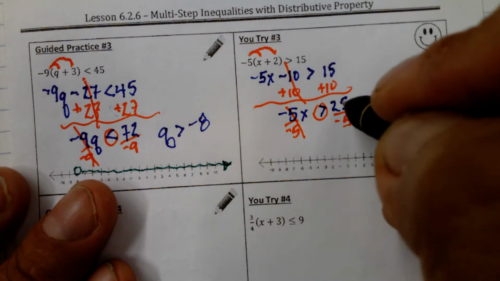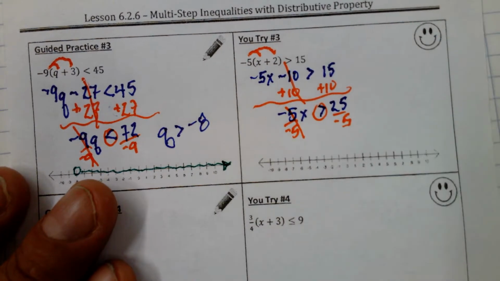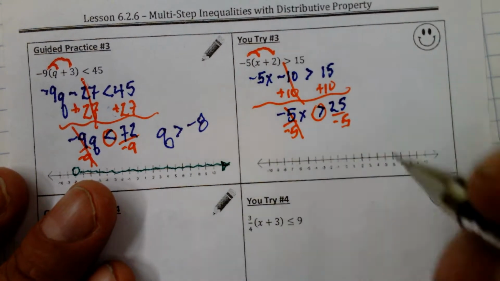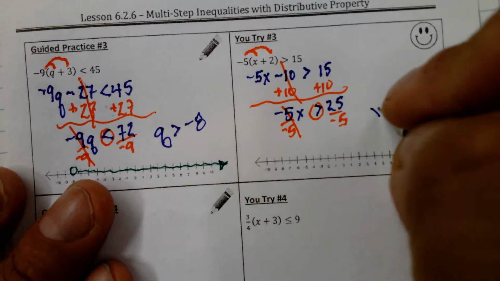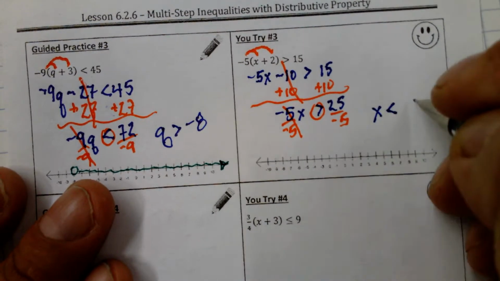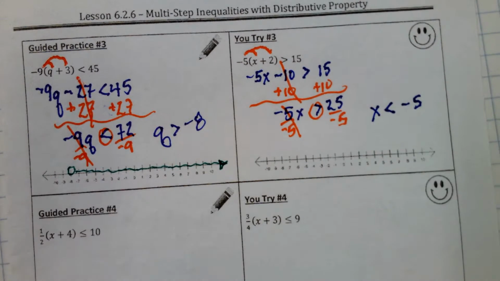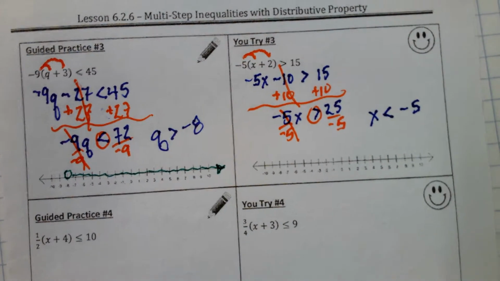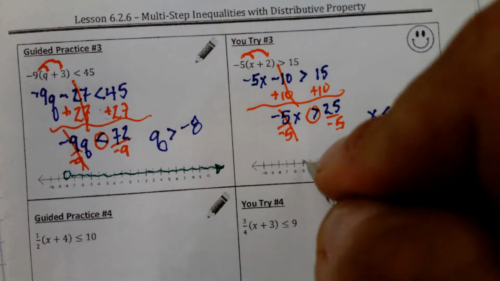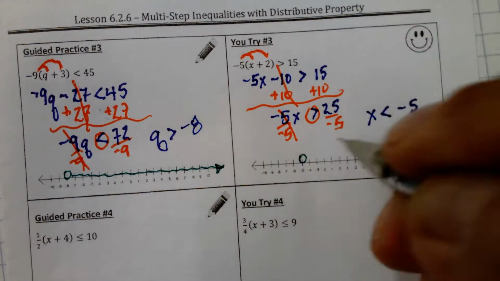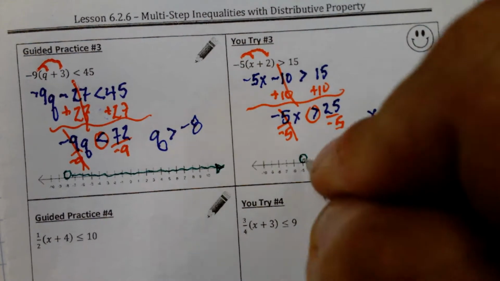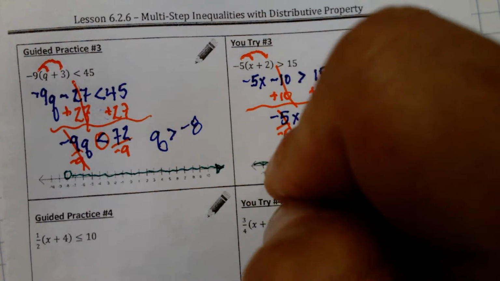So now I have 25 divided by negative 5, that's negative 5. So the answer is x is less than negative 5. So let's graph it. We're looking for negative 5. Open point because we don't have the equal to part, and all numbers smaller than that.